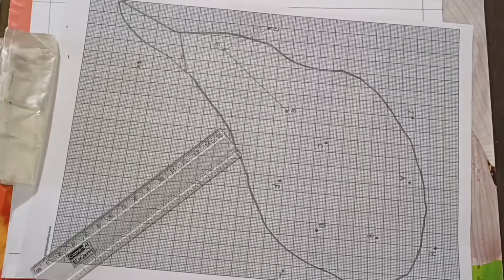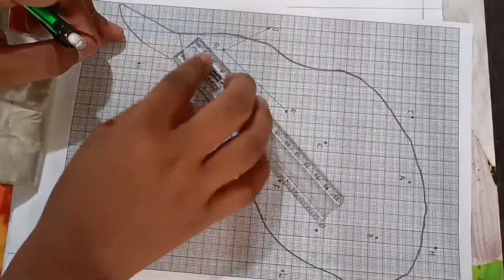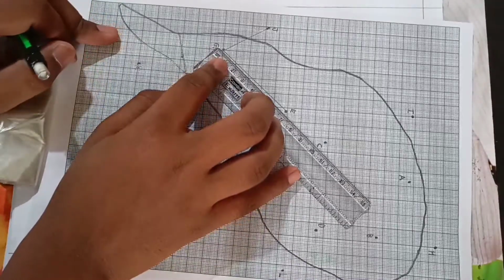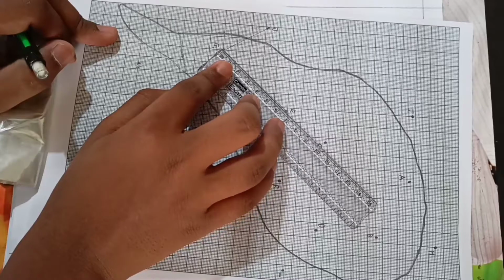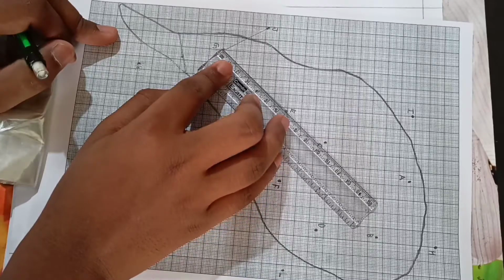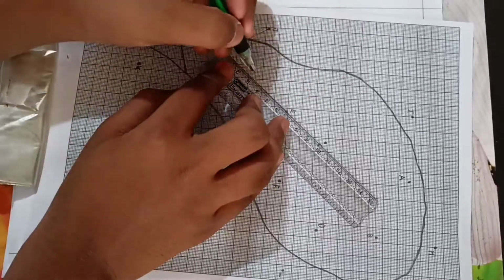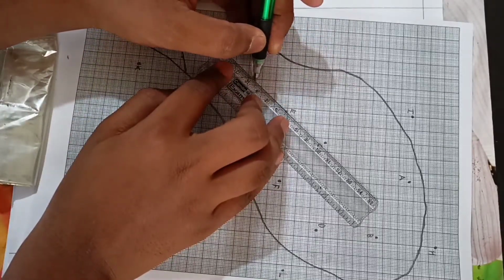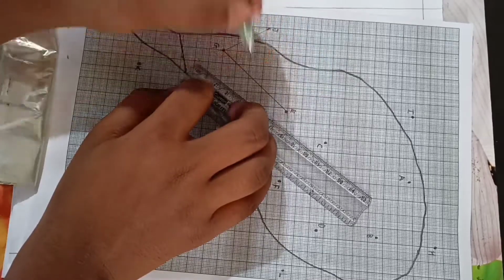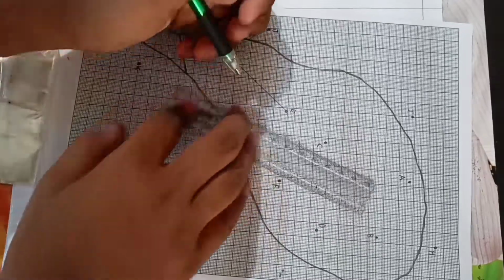Now I have to bisect them. So let's see how long it is. So they are nearly 6.4 centimeter. So it will bisect at 3.2, so it is here. Okay, so let's mark it. 3.2 is here.